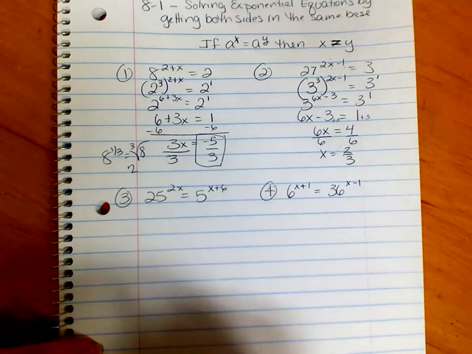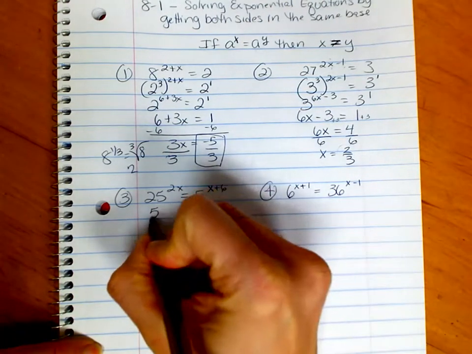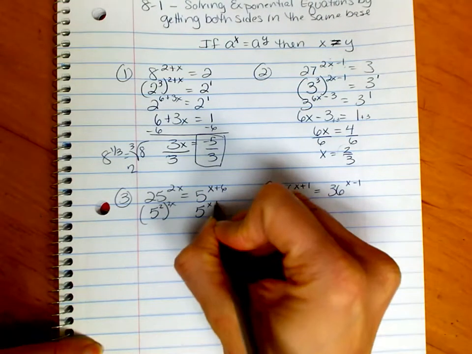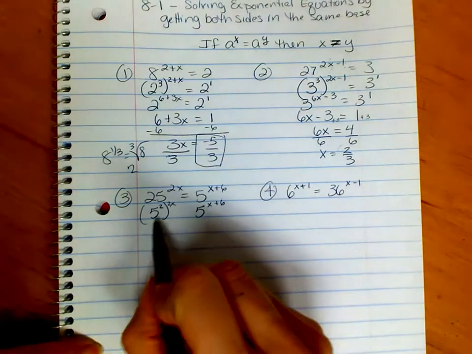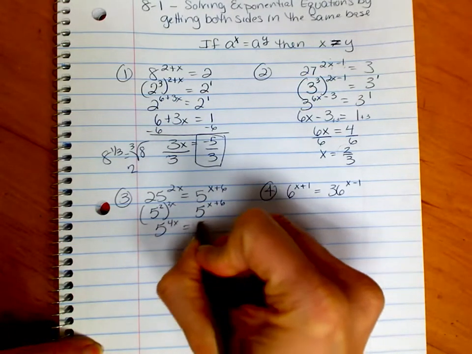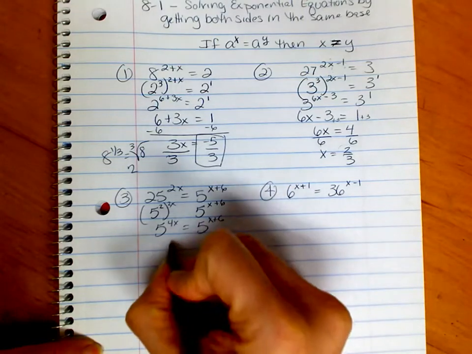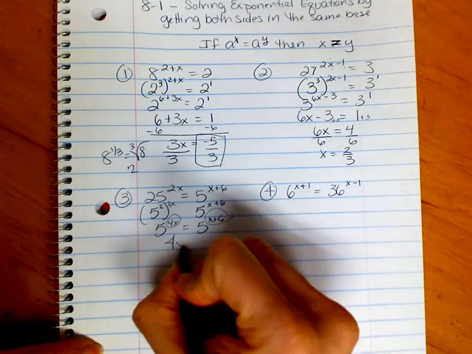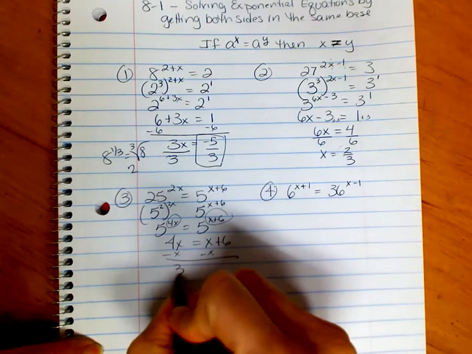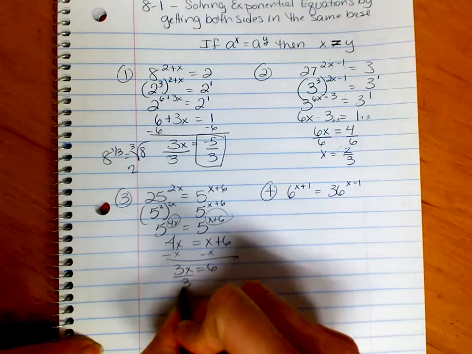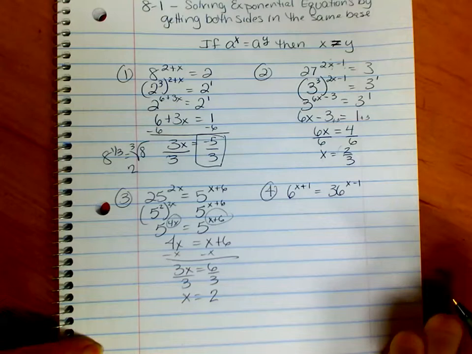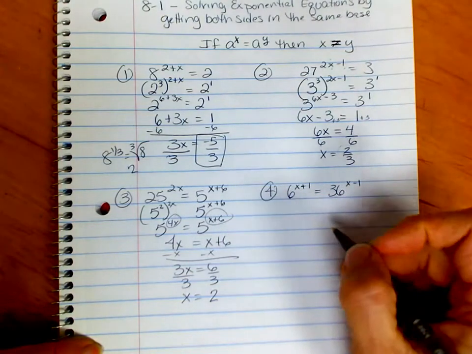The common base will be 5. So we get 5 squared is 25 to the 2x, and over here we have x plus 6. So we multiply. Power of a power means we multiply. So 5 to the 4x is equal to 5 to the x plus 6. Now we can set our exponents equal to each other. 4x equals x plus 6. If we subtract x from both sides, we get 3x equals 6. If we divide both sides by 3, we get x equals 2. And you can check that one on your own.